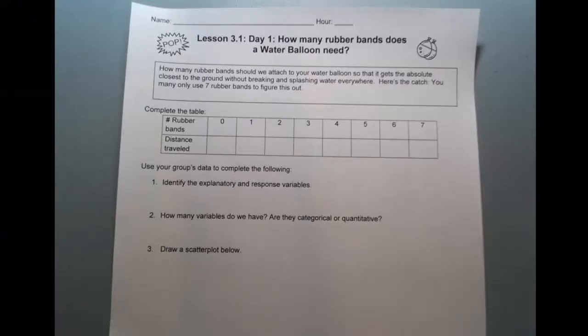Welcome to this video on how many rubber bands does a water balloon need. In this video, you're going to learn how to distinguish between an explanatory and response variable for quantitative data. You're going to make a scatter plot to display the relationship between two quantitative variables, and you're going to describe the direction, form, and strength of a relationship displayed in a scatter plot and identify unusual features.